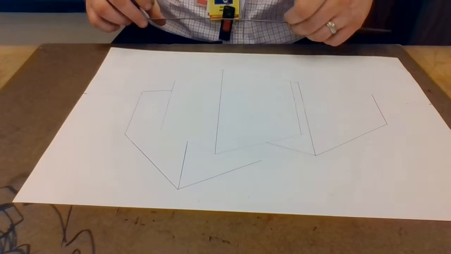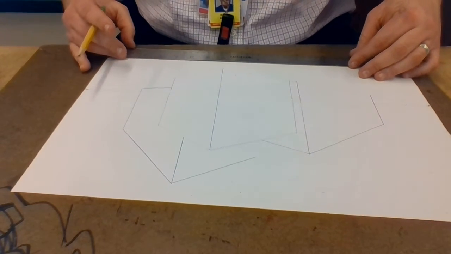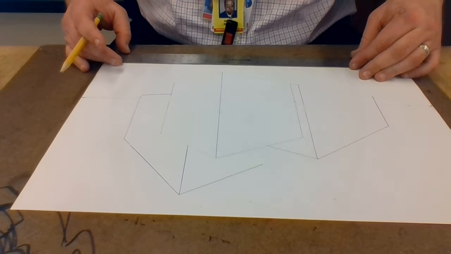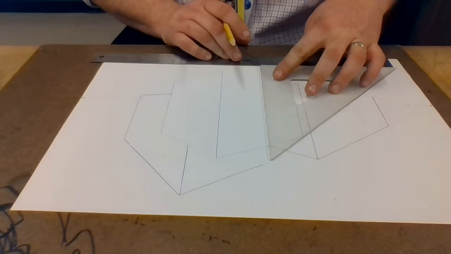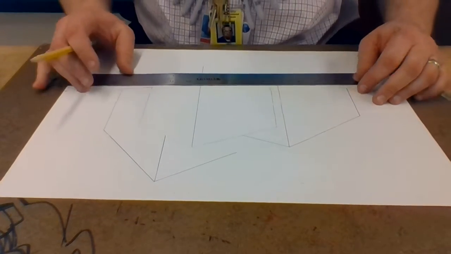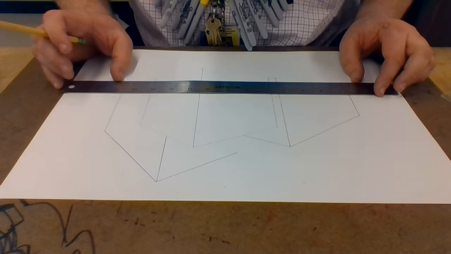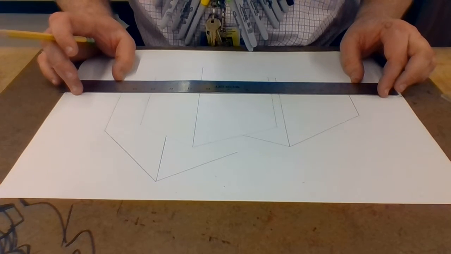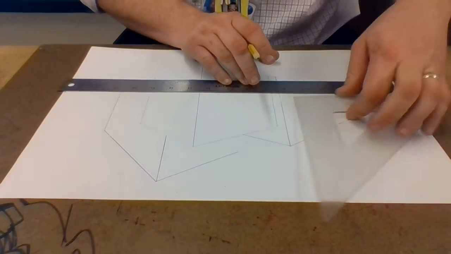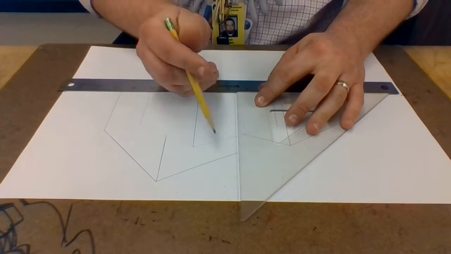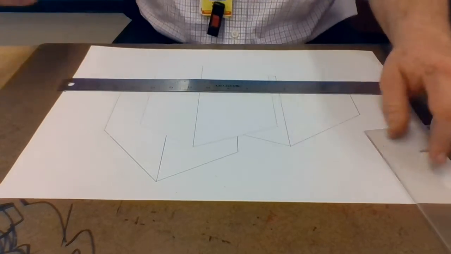And I'm going to stop it right about there. I could have gone all the way back until it hit that building, but I thought that was too big. So I'm going to stop it short. I'll use my horizon line. And there we've got it.